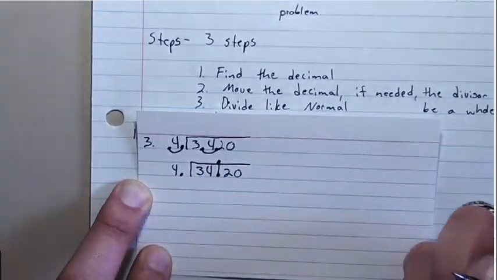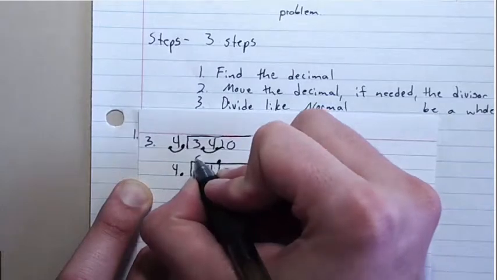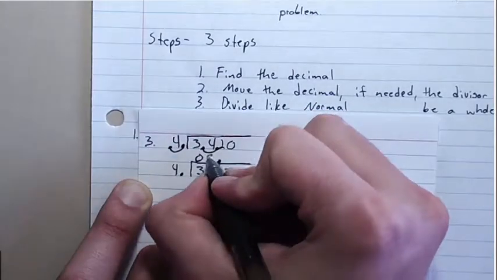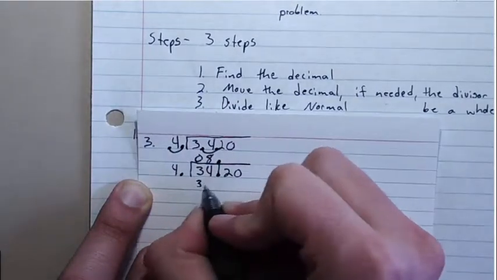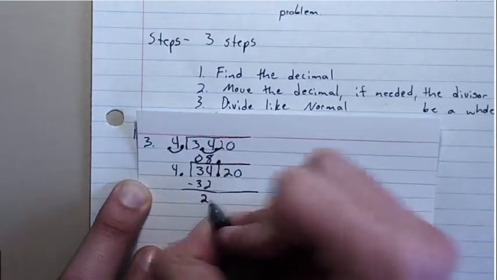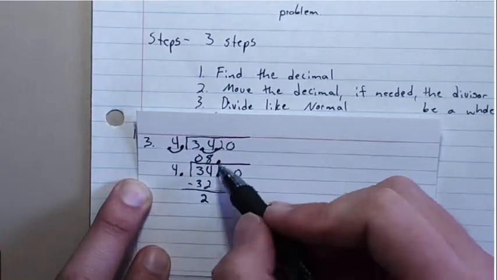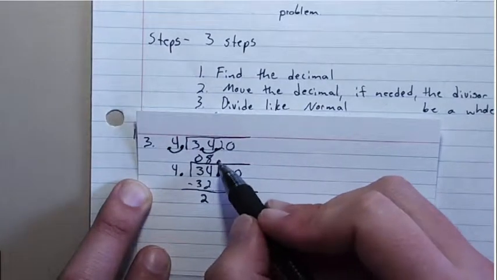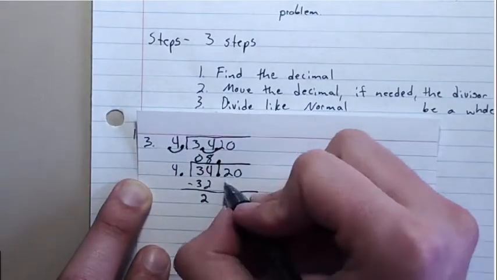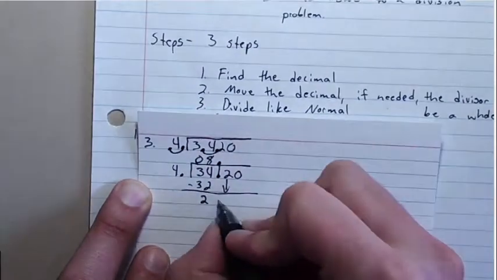So 4 does not divide into 3, so therefore you can put an X or a 0 or leave it blank. It's really your call. 4 into 34 would be 8. 8 times 4 is 32. Subtract those, and we get 2. Now remember, this is just like example 1. Usually this is where we would add a decimal and then add the 0, but since our decimal is there, we're just going to bring down the next number.